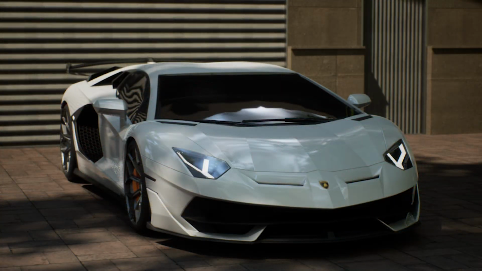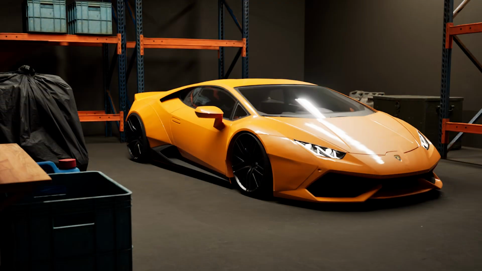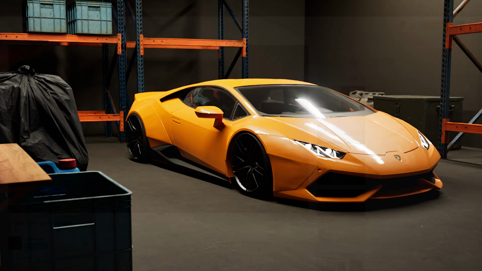And the second scene is going to be inside a garage, in which we're going to be creating a whole garage, the inside part of the garage and the outside part of the garage as well. So we're going to be rendering the car inside and outside of it. There's a lot to learn in this course.